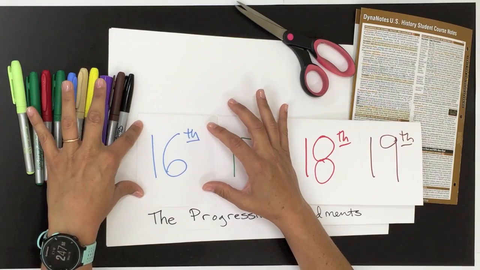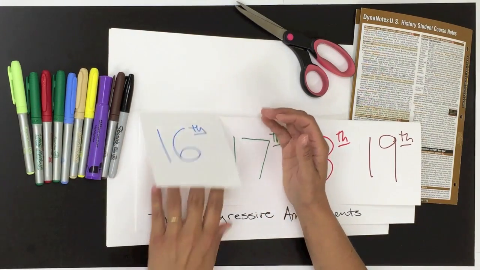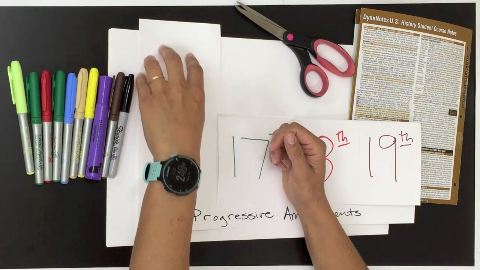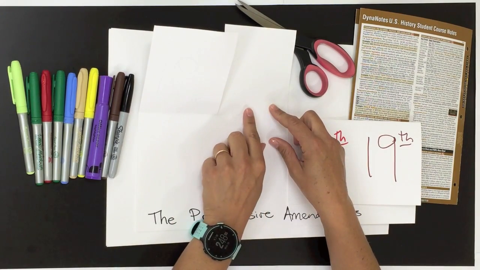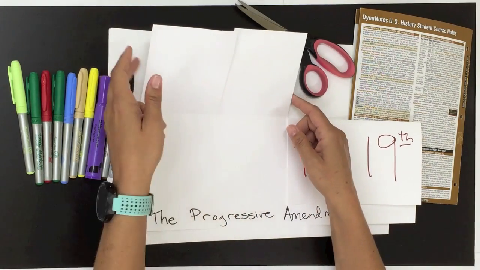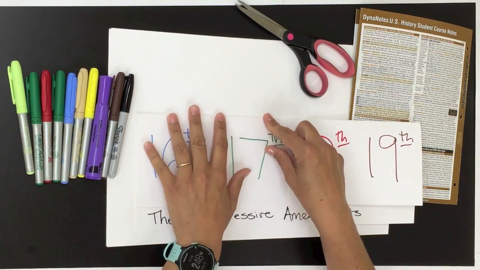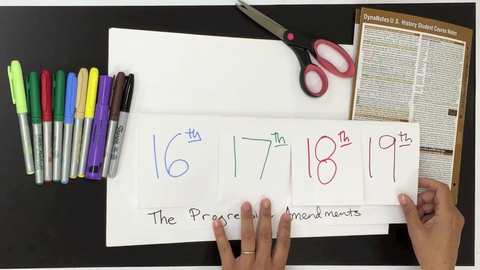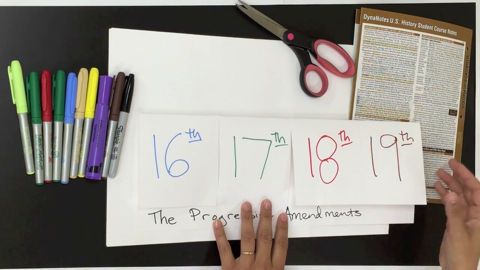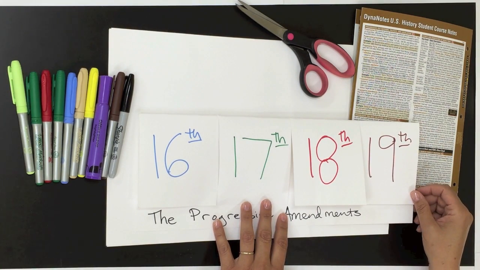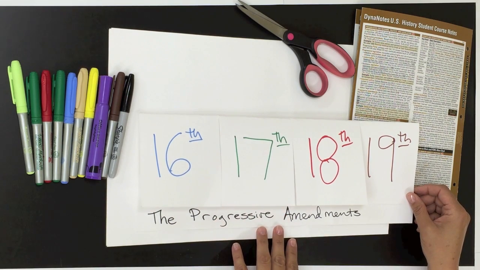We could have defined the 16th Amendment here and written 16th right here, and defined 17th here and written the numeral 17th right here. So, you know, exactly how it's laid out doesn't matter. And as long as the students are learning and the analogous information is being placed in the same areas, then you've got yourself a great and sensible and logical folded paper project.